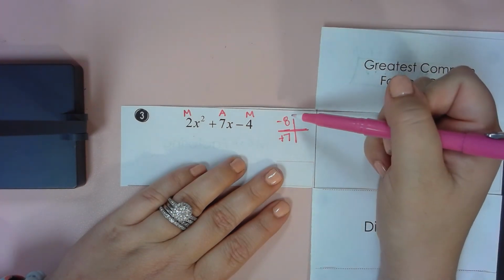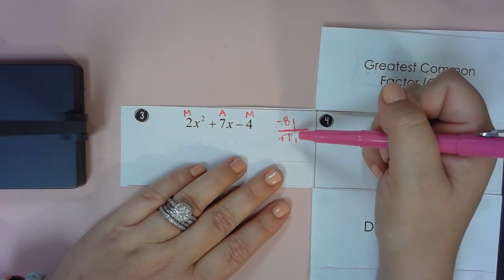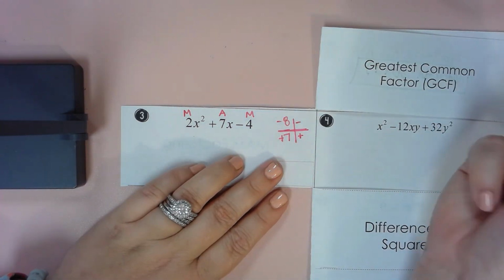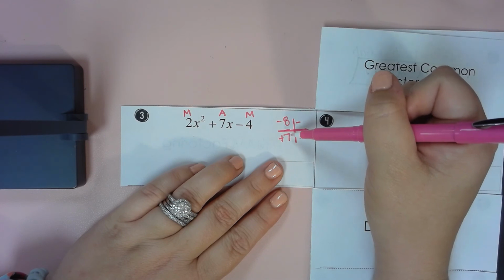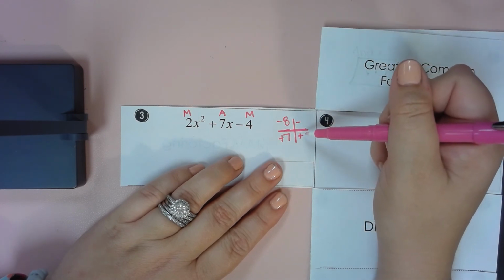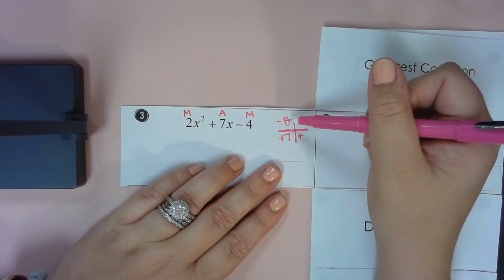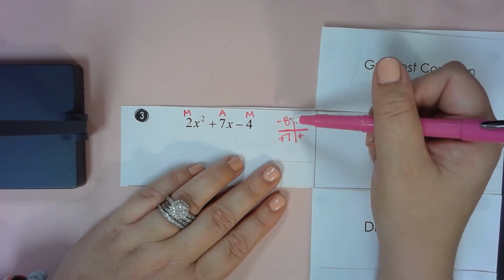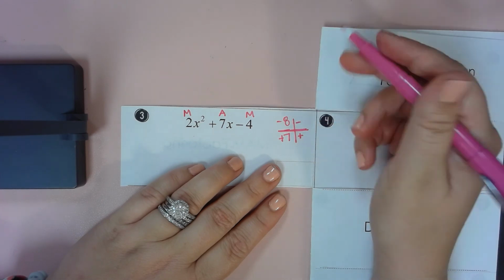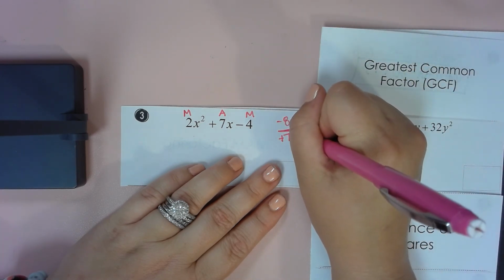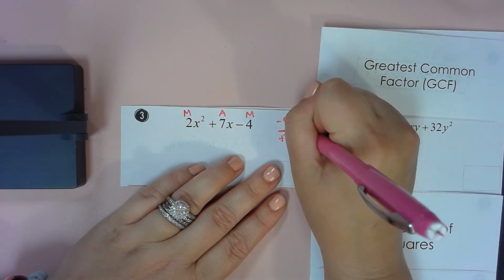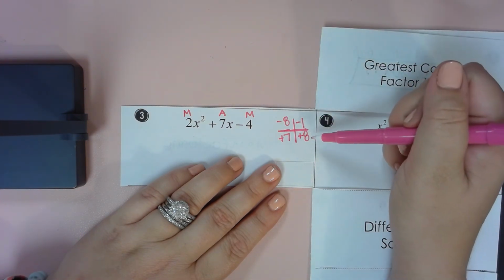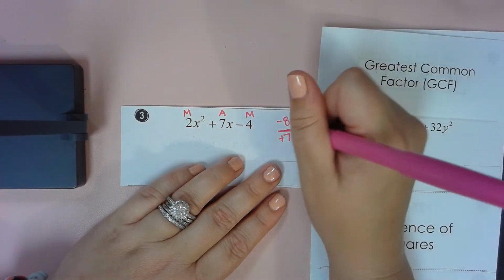So I need 2 numbers that multiply to make negative 8 and add to make positive 7. If it multiplies to make a negative, I need a negative and a positive. If this number is positive, that means the larger of the 2 is going to be positive. So when I think about multiplying to make 8, I think about 2 and 4 and 8 and 1. The only way I can make a 7 out of those combinations is an 8 and 1. And I said the larger number needed to be positive. So we can check. 8 times negative 1 is negative 8. 8 plus negative 1 is positive 7.